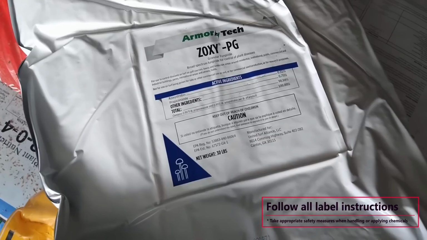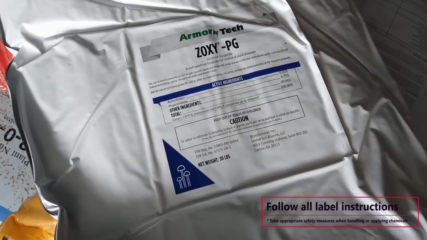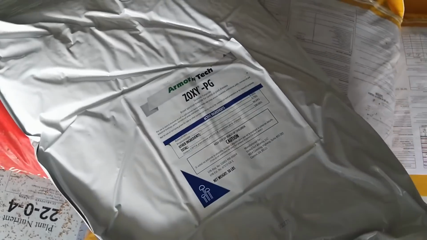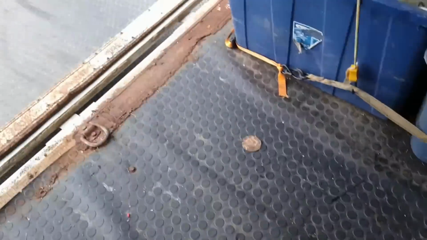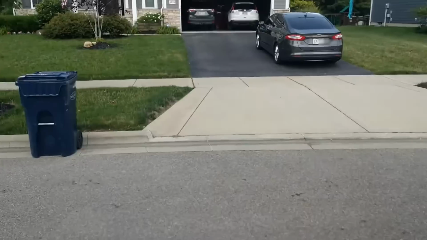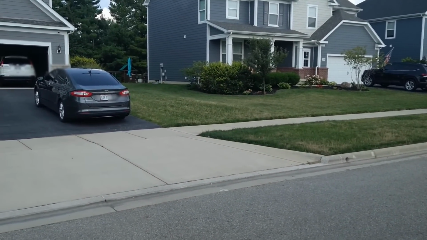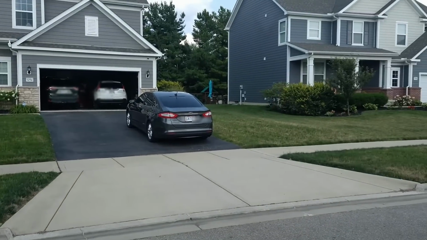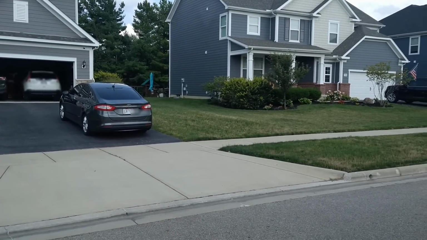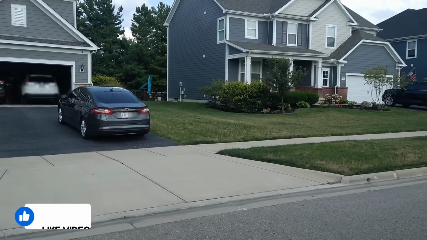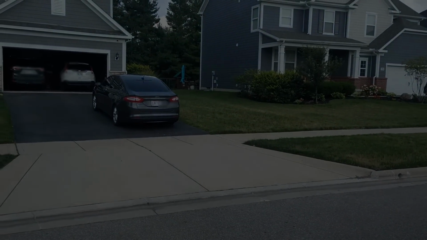Read your label, because there are different rates for different fungus that you're trying to attack. There are also different rates depending on whether you're using it as a curative fungicide or as a preventative fungicide. Also, there are usually times that you'll have to do repeat applications in, say, 14 days or maybe 28 days. It depends on each chemical that you're using. So read the label to make sure you know if it's going to require reapplication, and then follow those instructions.